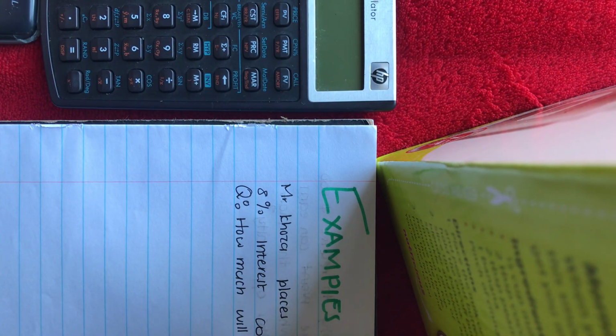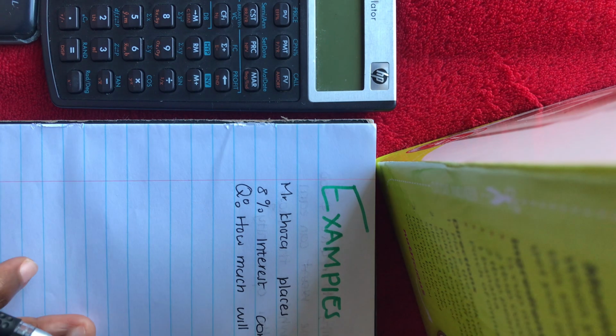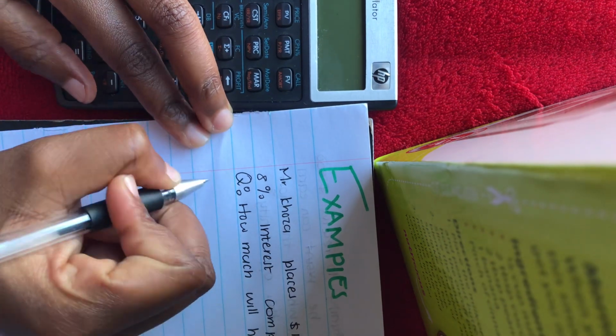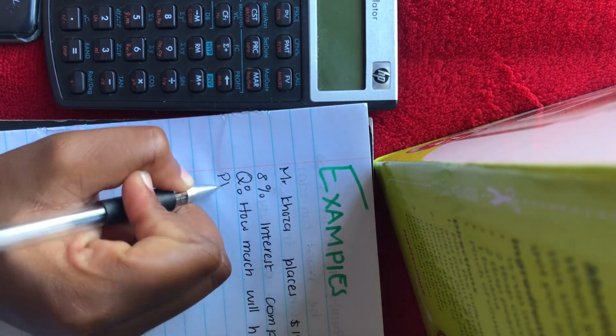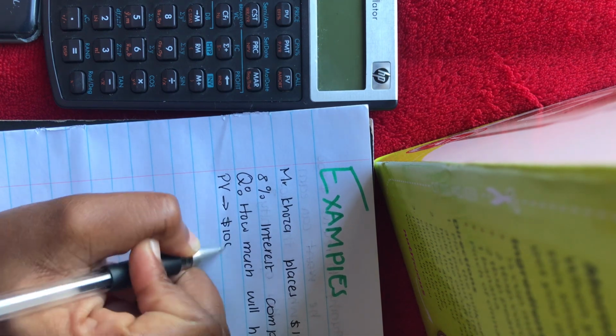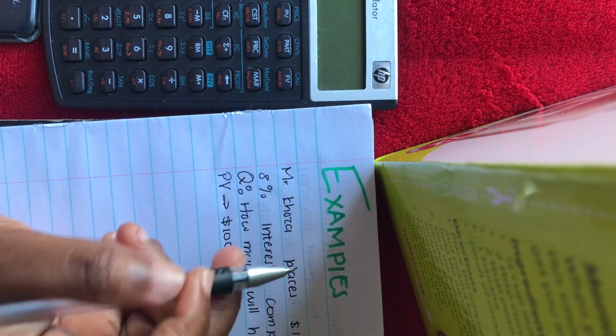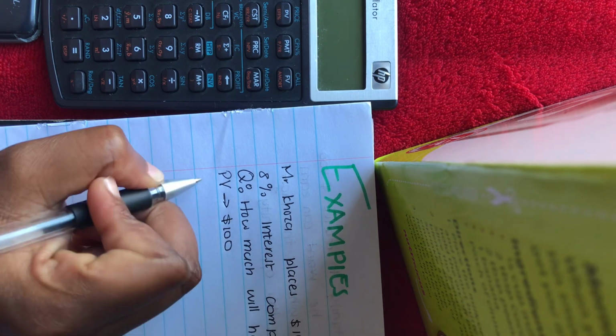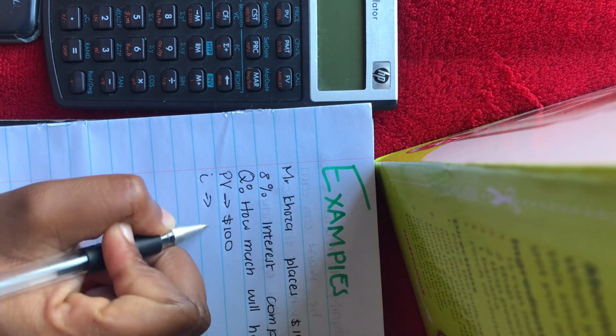So question number 1 says Mr. Koza places $100 in a savings account. That means that is Mr. Koza's present value, $100. And then, in a savings account paying 8%. That is the interest that it is paying, which is 8%.